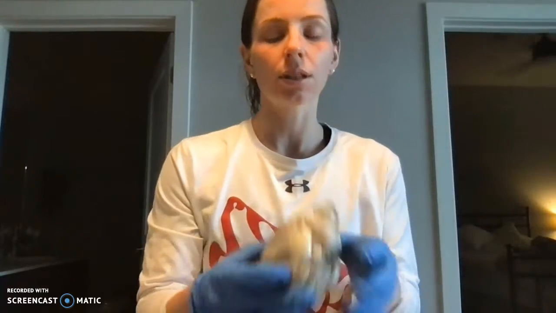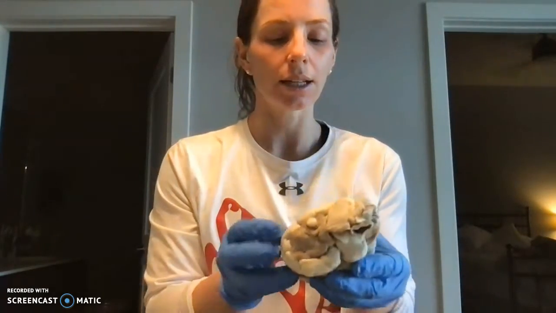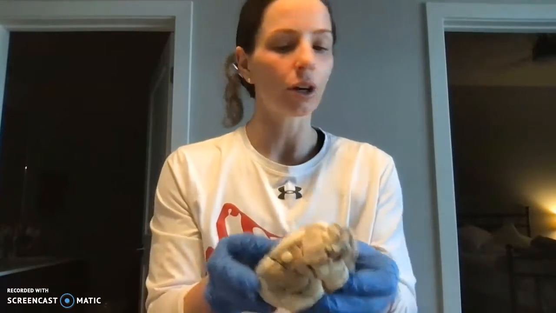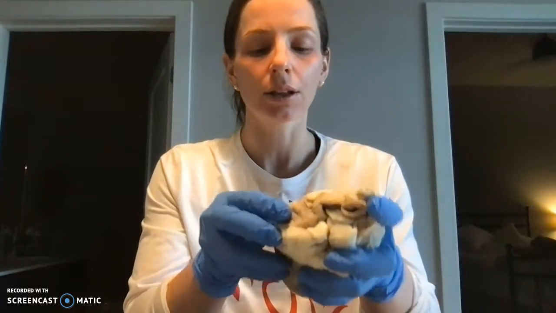Today's date is May 21st, and on the back side of this sheet are my structures to identify. So this is my sheep heart dissection. Today we're going to start off with talking about the left ventricle.